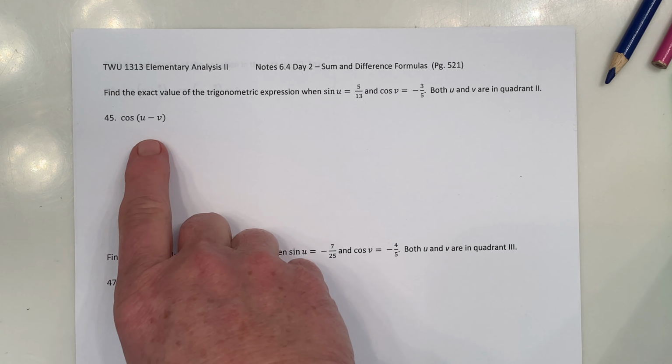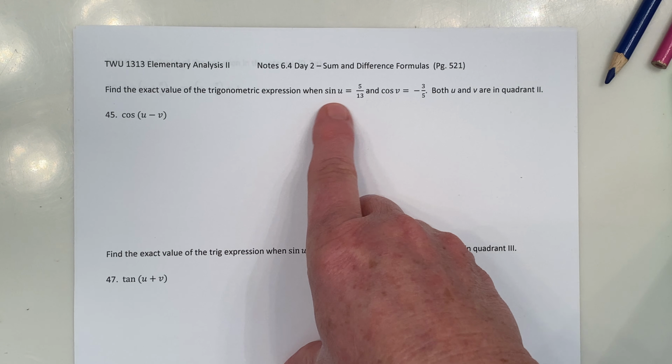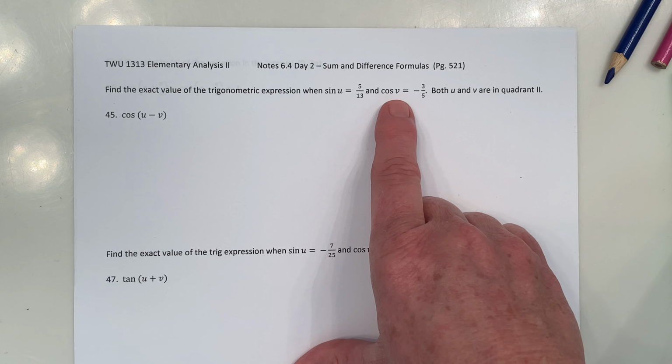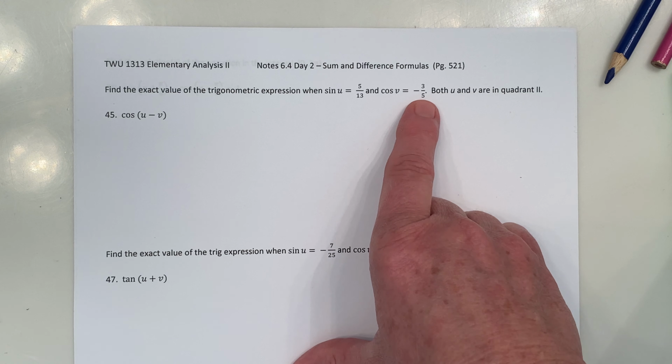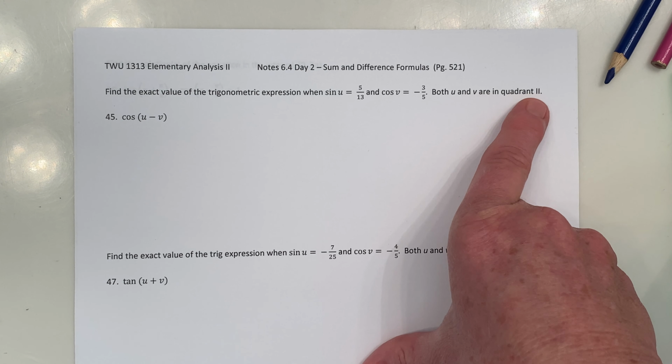All right, in these problems right here, it says find the exact value of the trigonometric expression when sine of an angle U is equal to 5/13 and cosine of angle V is equal to negative 3/5. Both angle U and angle V are in quadrant 2.